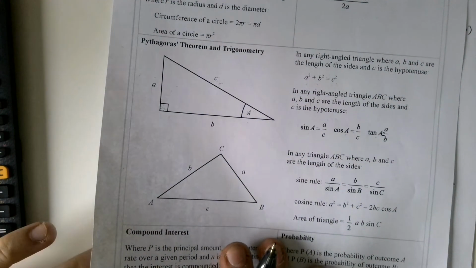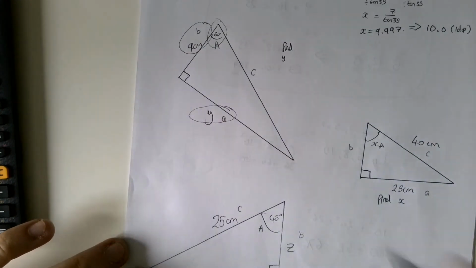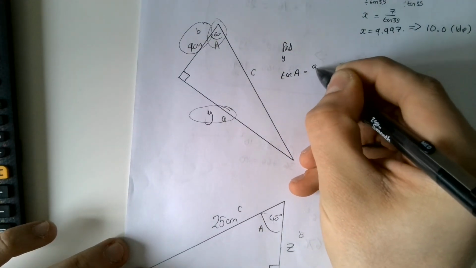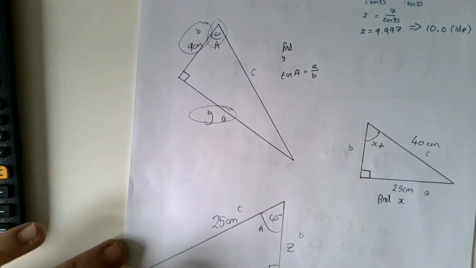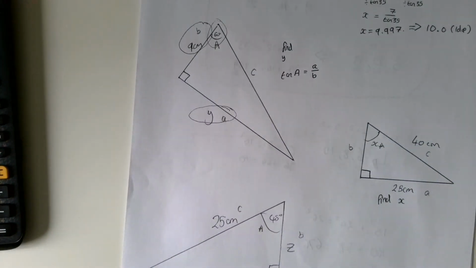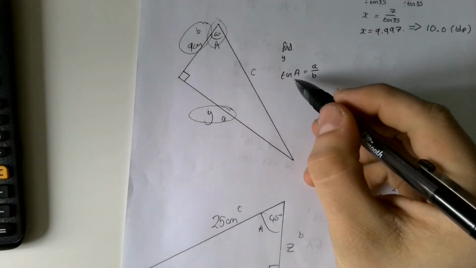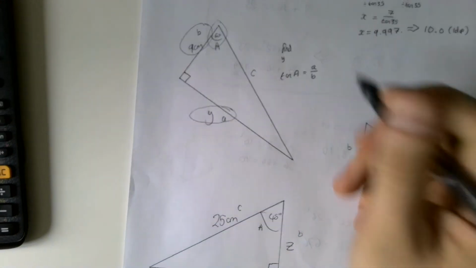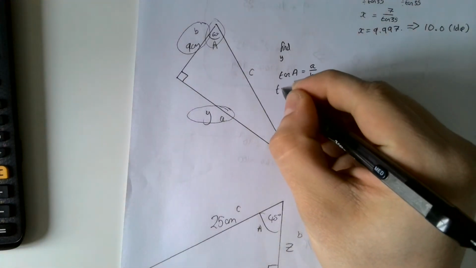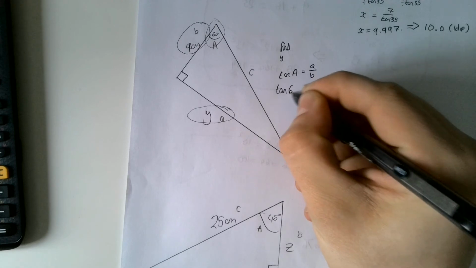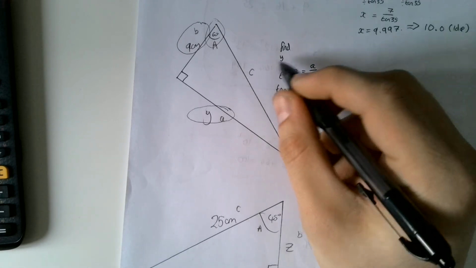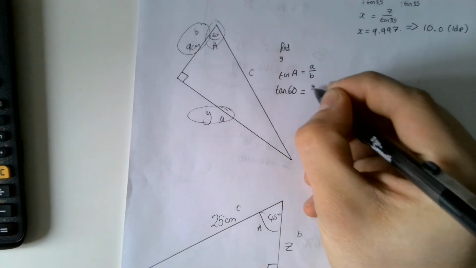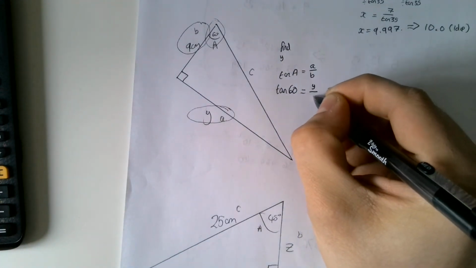So I know I can use the same relationship as before, that tan A equals A over B. This has just been copied down from the formula sheet. And then all I need to do is plug in my values, which, because I've labelled them so carefully, are going to be really easy just to read off. So capital A is 60 degrees. So tan 60 is equal to, well, A is actually Y, and B is 9.